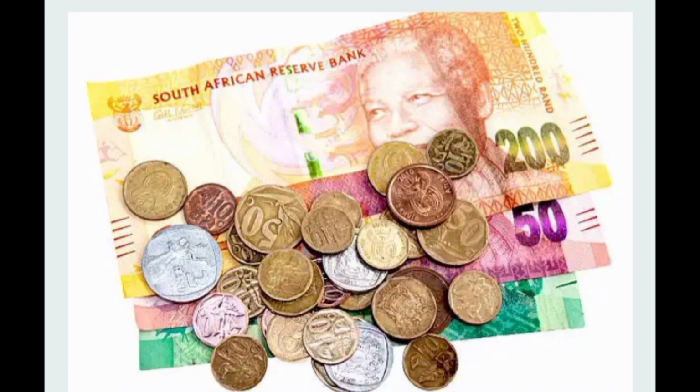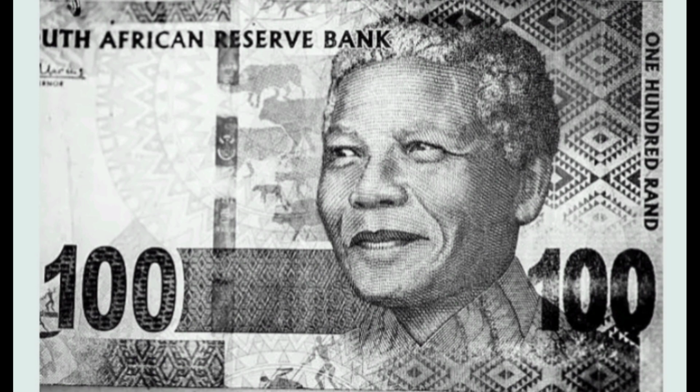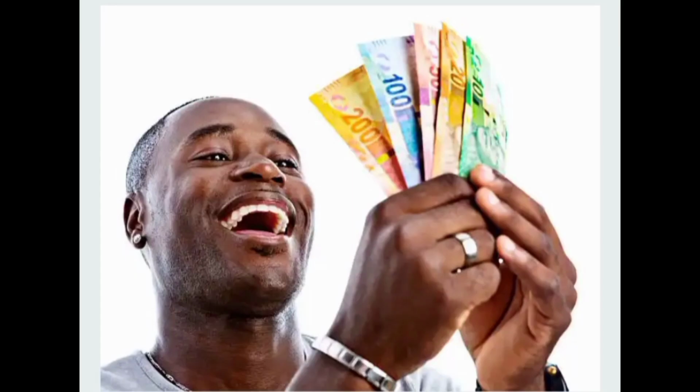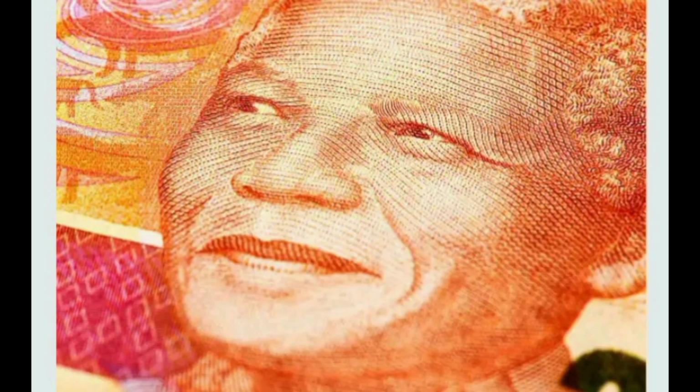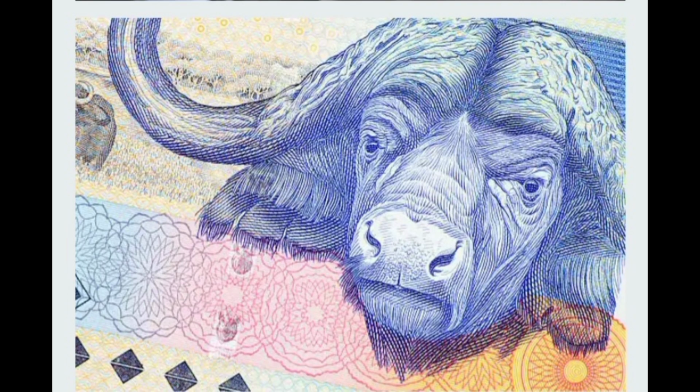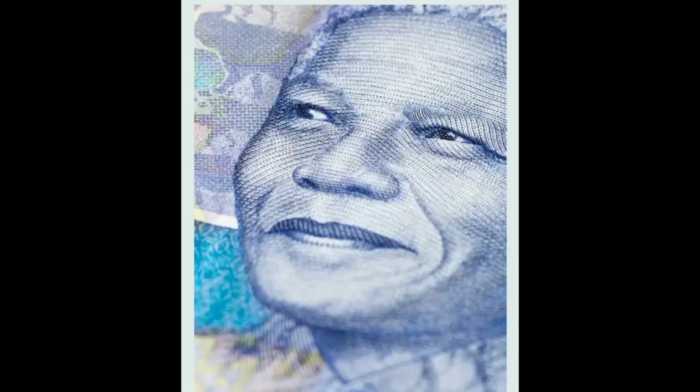So today I've been walking us through the definitions of South African money as we understand it, and I've shown you the abbreviation of the South African currency, the rand. That is the South African value.